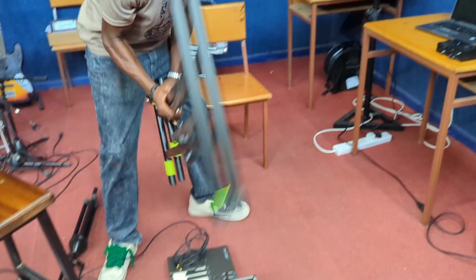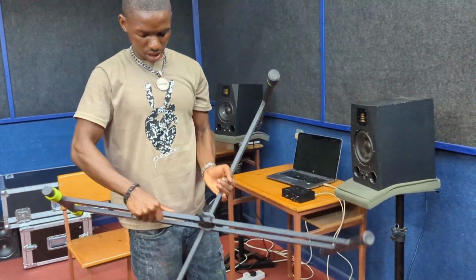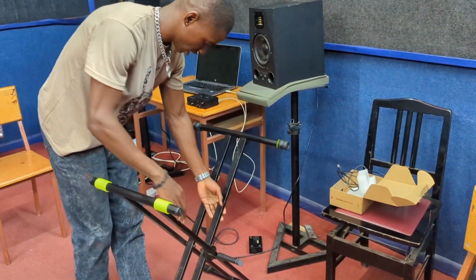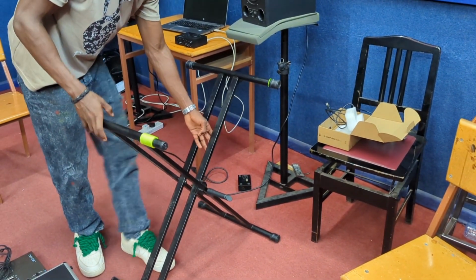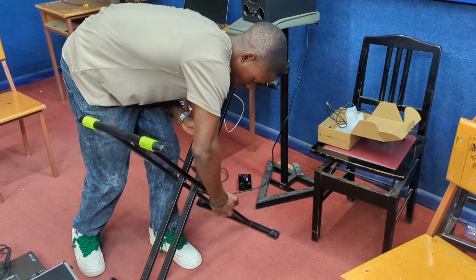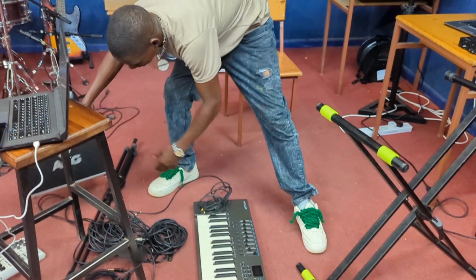I also have to mount my keyboard stand. I have to mount my MIDI keyboard on my keyboard stand.